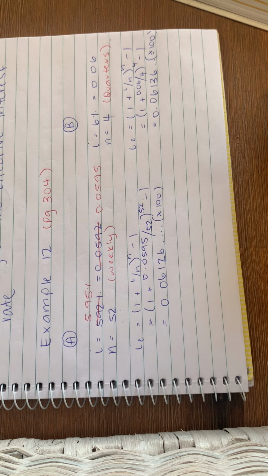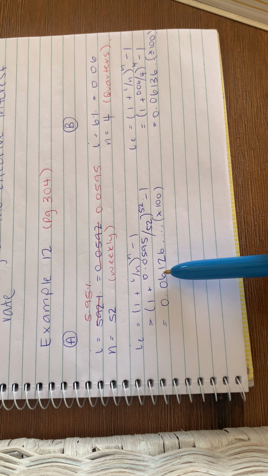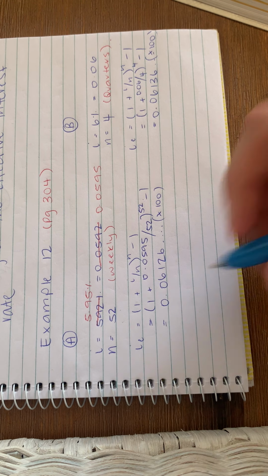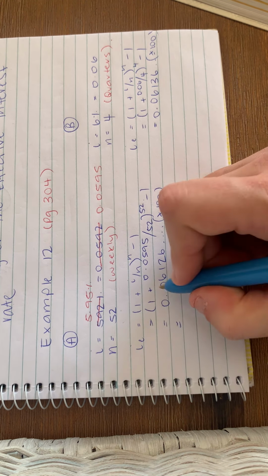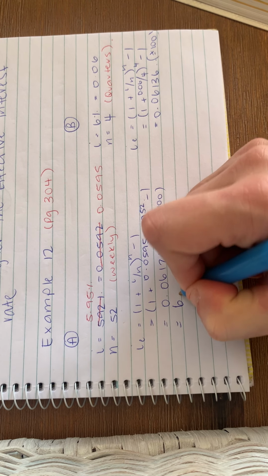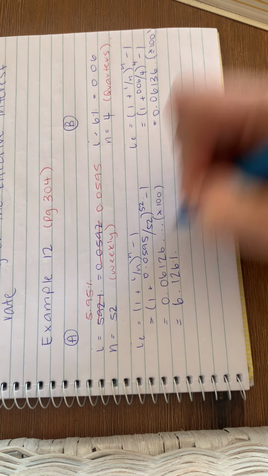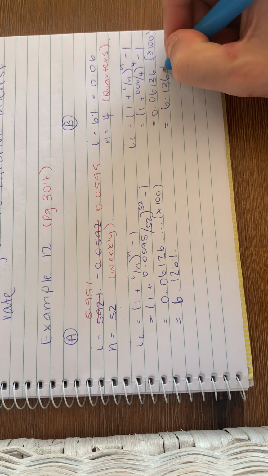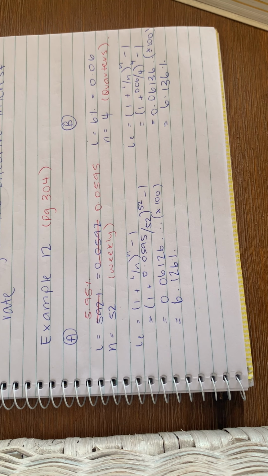Or actually, no, I might even go to 3 decimal places, because looking at this straight away, they're quite similar. So I might go to 3 decimal places just so we get a more accurate answer. So if I times by 100, I'm going to have 6.126% here. And over here, I'm going to have 6.136%.